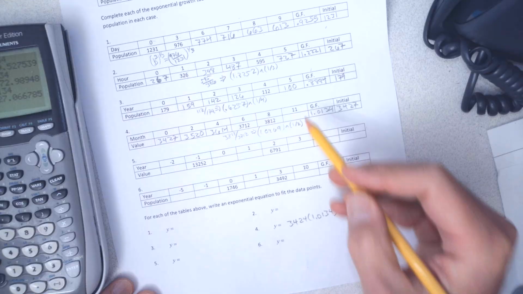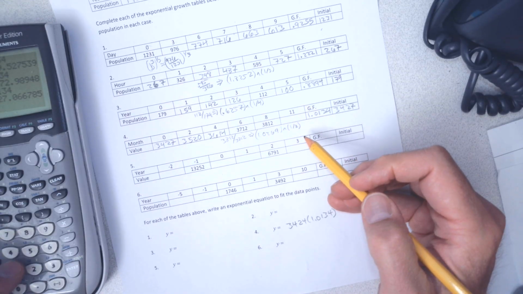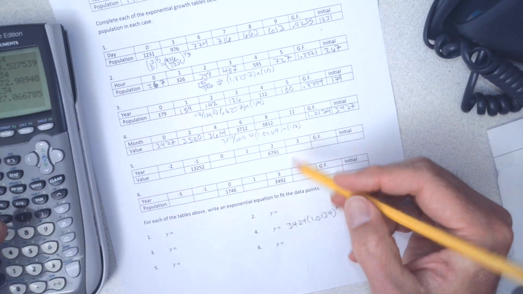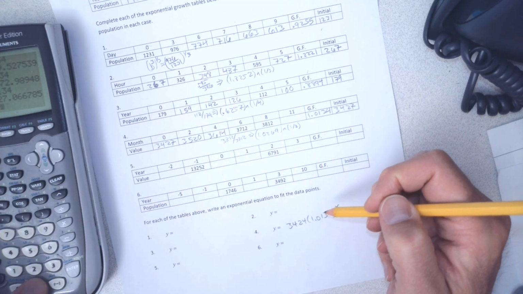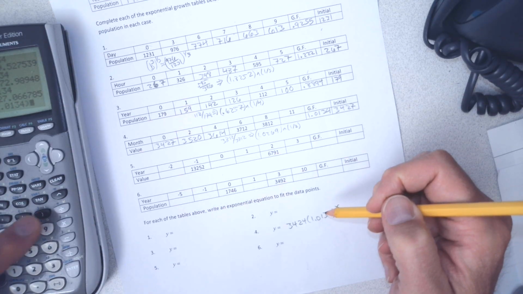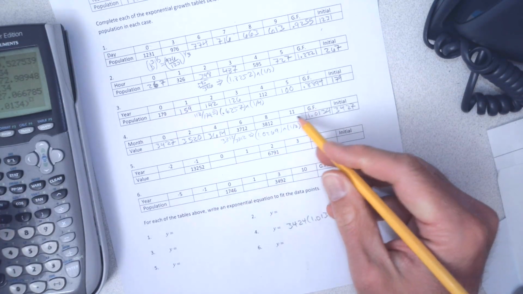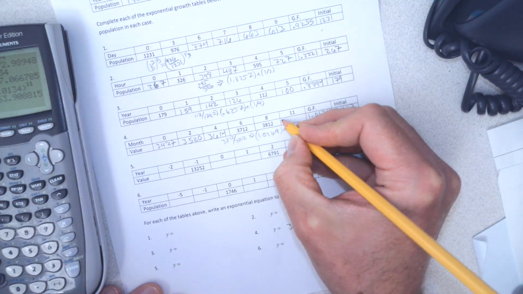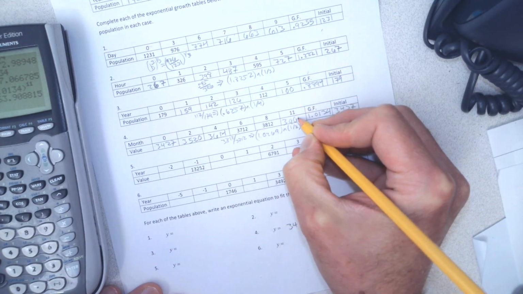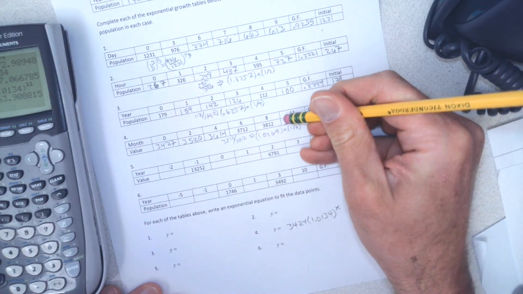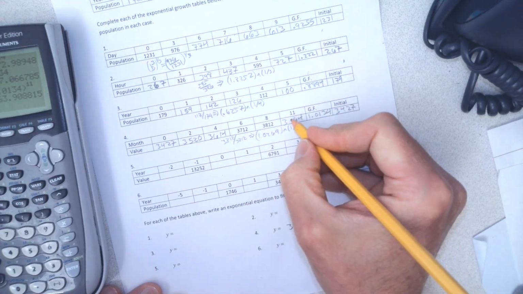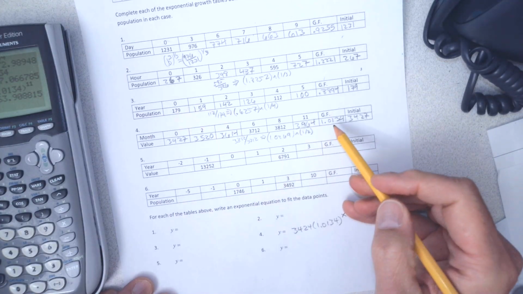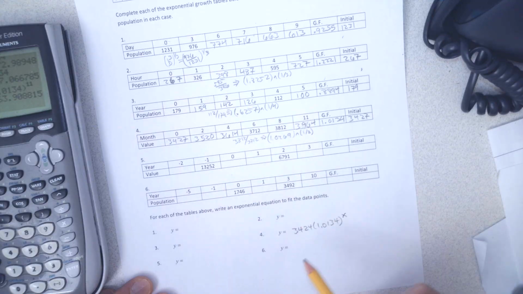I'm going to use this equation to find the 11. So I'm going to put my 3424 in times parentheses 1.0134 raised to the 11th power, and that should give me a 3964. So 3964. Okay, so I can use the equation once I have the growth factor and the initial value to fill in things as well.